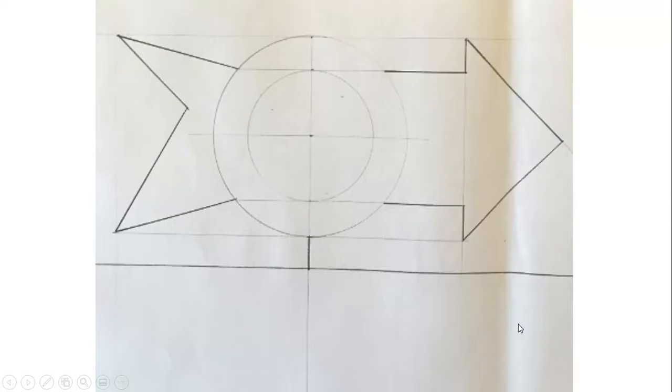Start off the question, just draw the elevation. I've left the circles in construction lines for now just to make it easier for later on in the actual question. But the actual outline itself from here and here should be fairly self-explanatory to do.